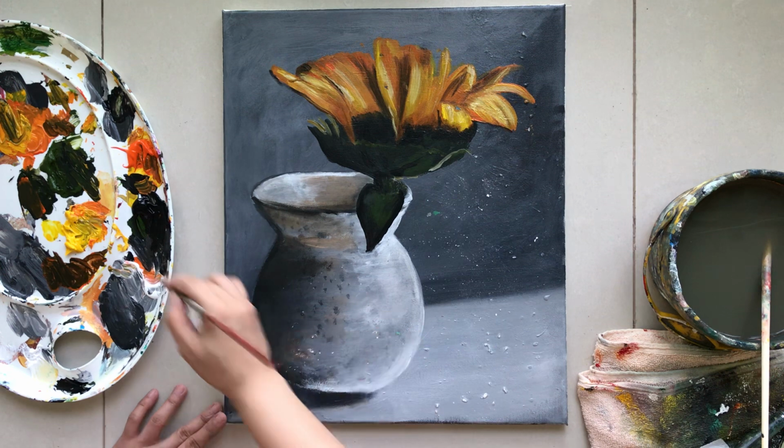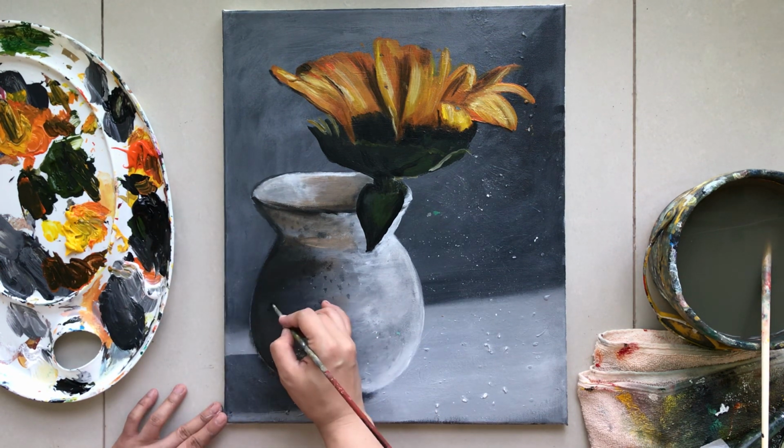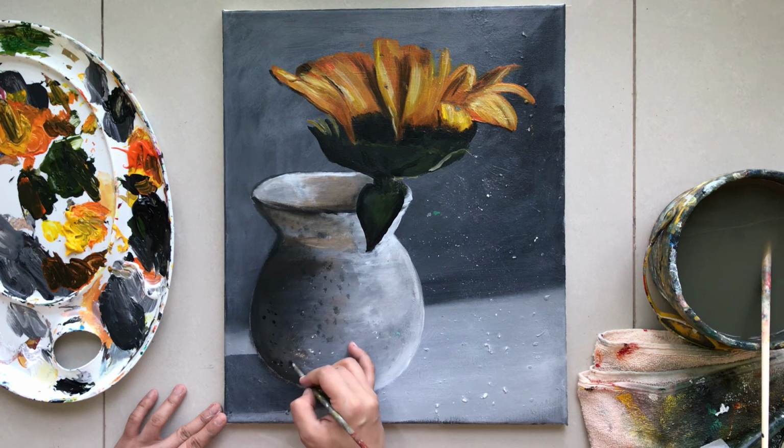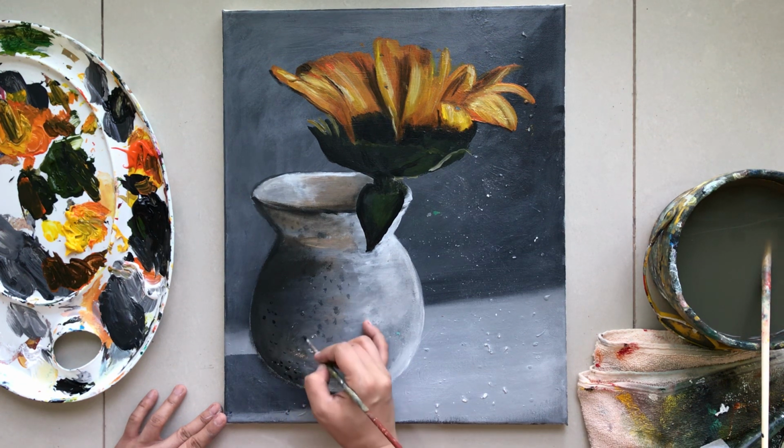Like that. And of course you can add tiny bit of dots, which I already did earlier. You can redo that.